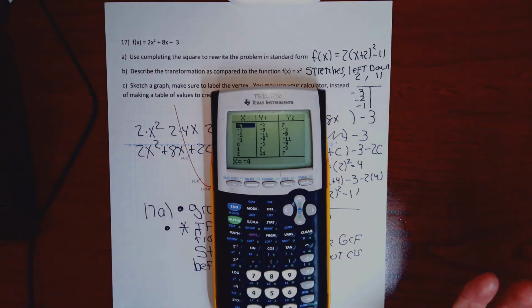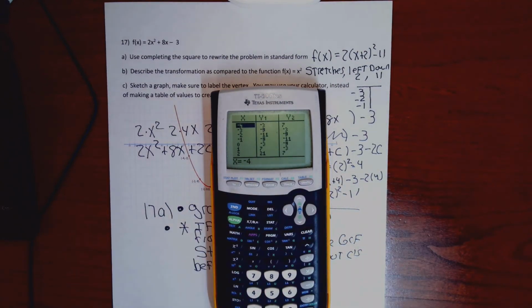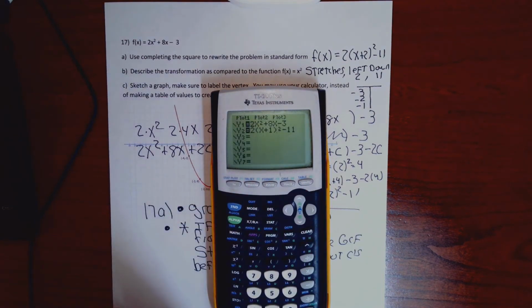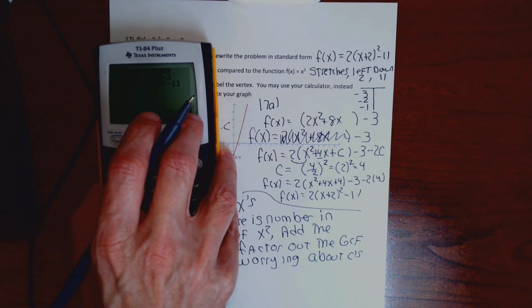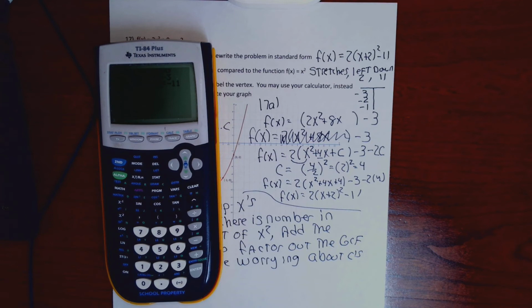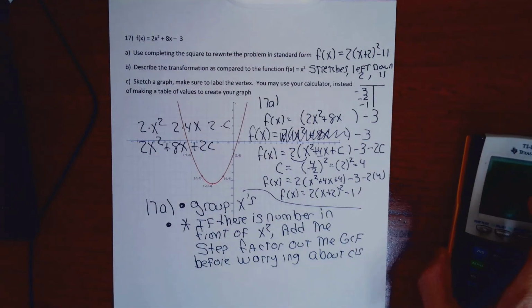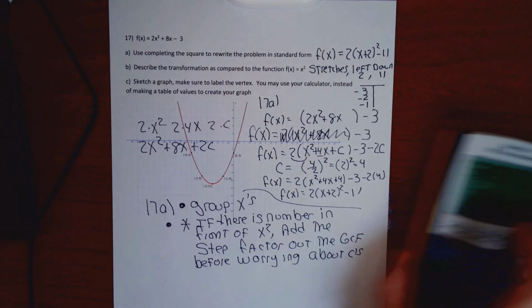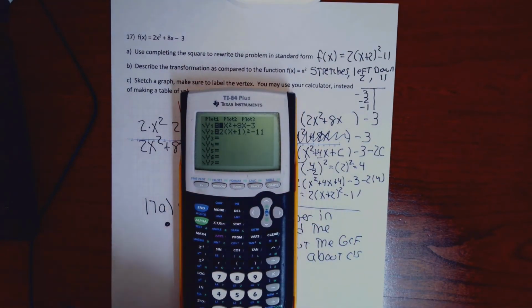I have a mistake. My y's aren't matching. That makes complete sense because I am fatigued. So first function, looks like I wrote it right. Second function, looks like I wrote it right. What did I do wrong? 2 times x plus 2 squared looks right. I don't even know what I did wrong. Minus 3 minus 8, I don't know what I did wrong. This is not good. I don't feel like doing this video again.